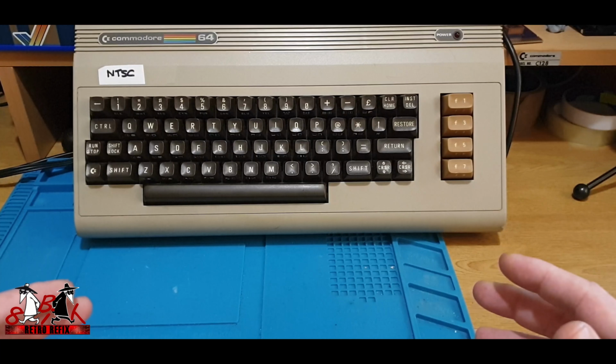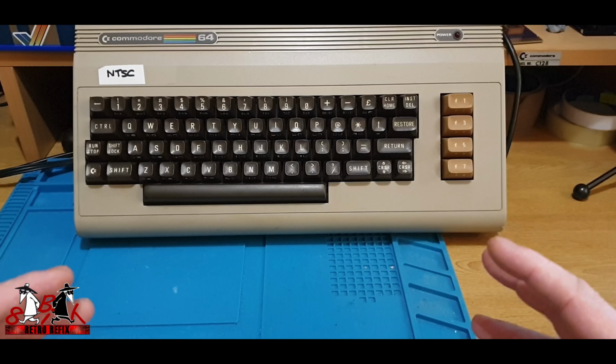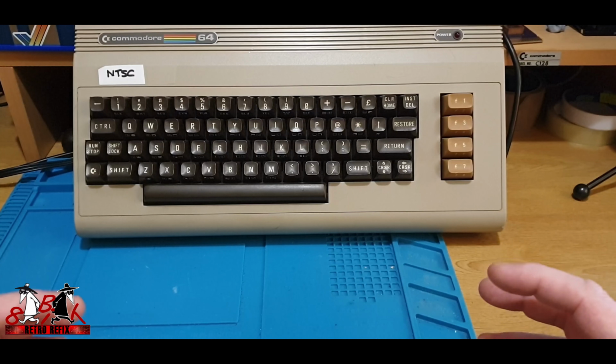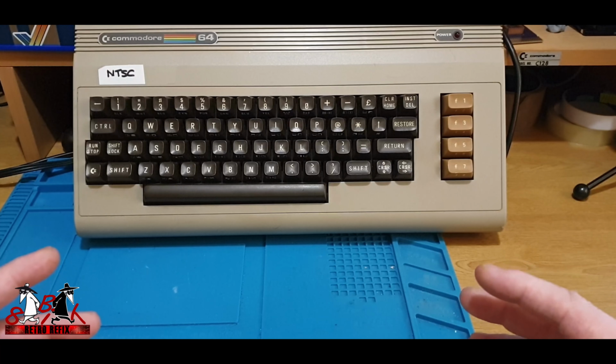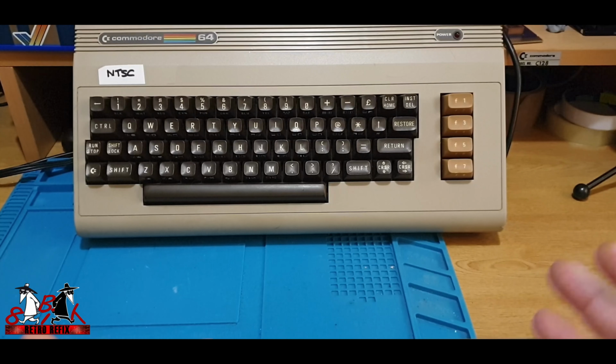I do have an NTSC SX64, but they're sort of 99.9% compatible, but there are slight differences. When we were testing one of the cartridges, it was doing a major hang when it was decompressing, only on the SX64 NTSC system. I don't know whether it'll do it on a PAL or not because I don't have one of them. But it certainly didn't do it on an NTSC Commodore 64, but did on the SX. So that's the reason why I wanted to change this over.